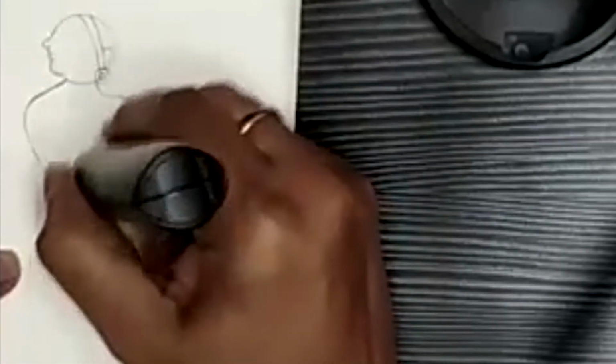I'm going to change it a bit just to get the posture right.